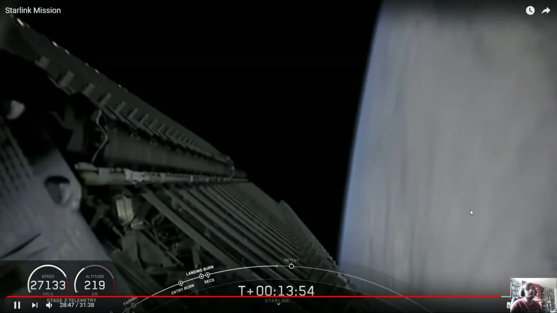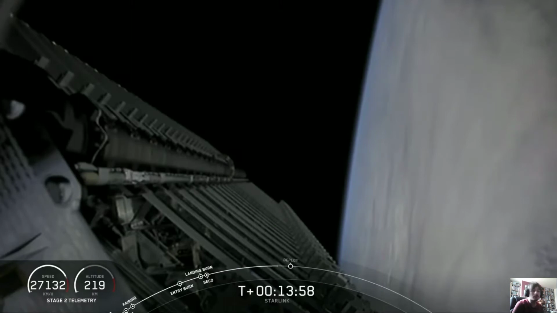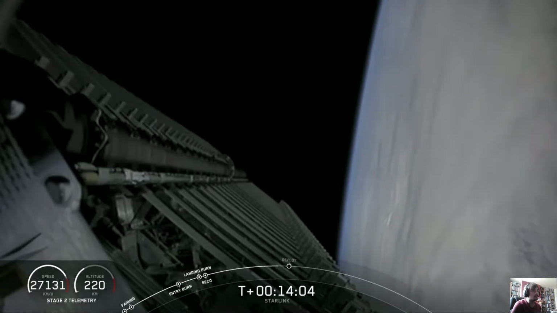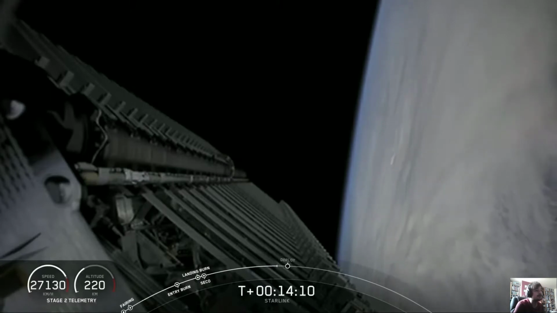Our first stage successfully separated from the second stage, but unfortunately we did get confirmation that we were not able to land that first stage today. We are obviously disappointed, but our primary mission on second stage is still on target to drop our Starlink satellites into their orbit. Hopefully we get a quick video update, as many of you know, through the whole thing.